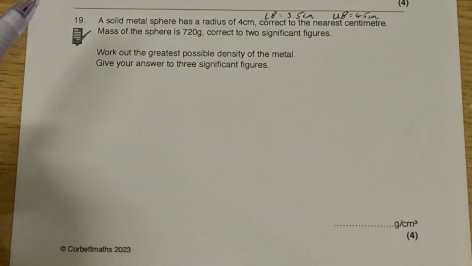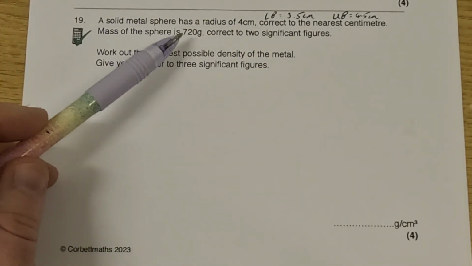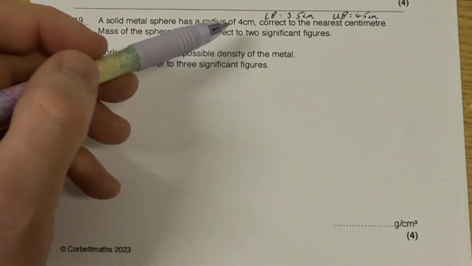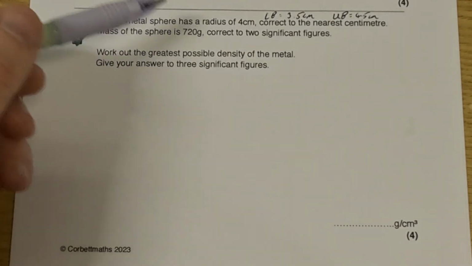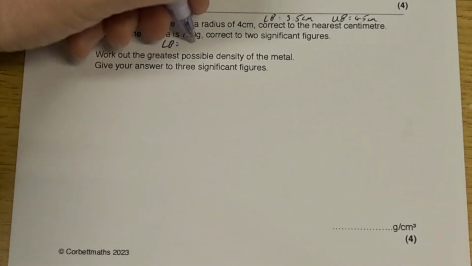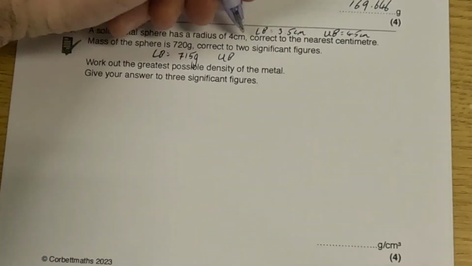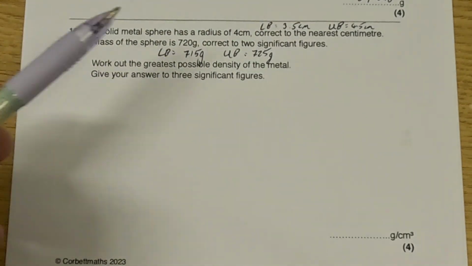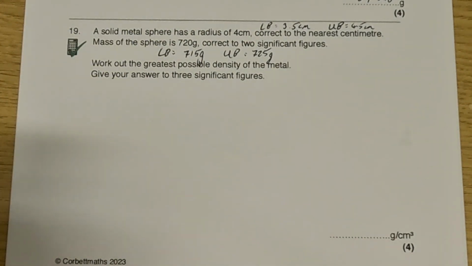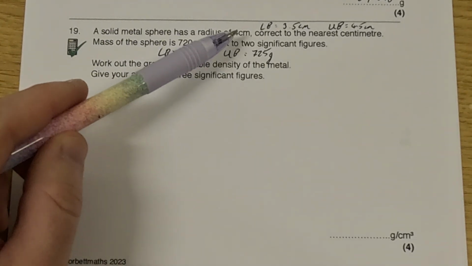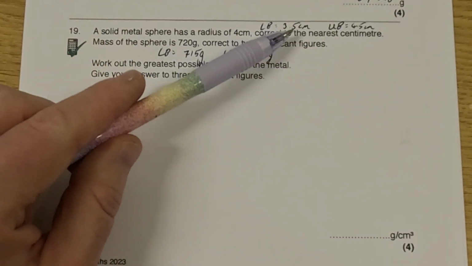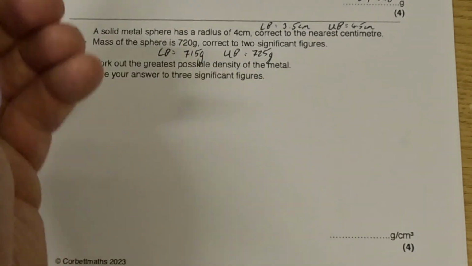to the nearest centimeter. And the mass of the sphere is 720 grams, correct to 2 significant figures. So the mass has been rounded to 2 significant figures, and the answer is 720 grams. So the lower bound for the mass would be 715 grams, and the upper bound for the mass would be 725 grams. And if you need any extra help on finding the lower bounds and upper bounds, go to Corbettmaths and watch the videos on limits of accuracy, they'll be really useful for you. But if something's measured to 4 centimeters to the nearest centimeter, the lowest possible length it could be would be 3.5 centimeters, and the upper bound would be 4.5 centimeters.